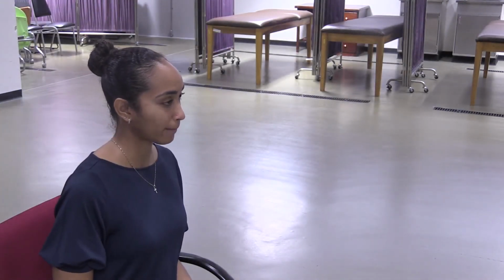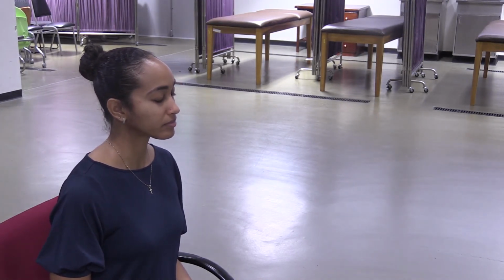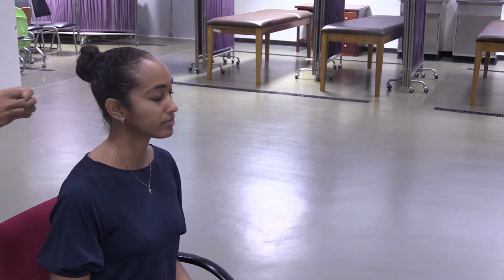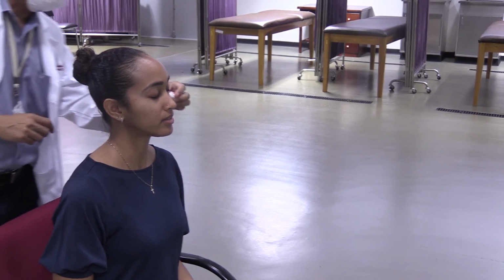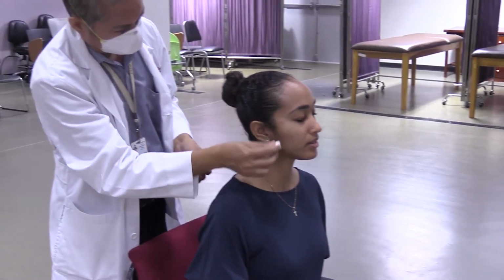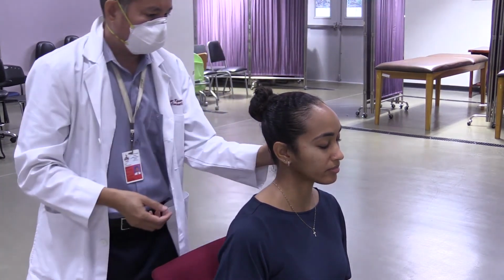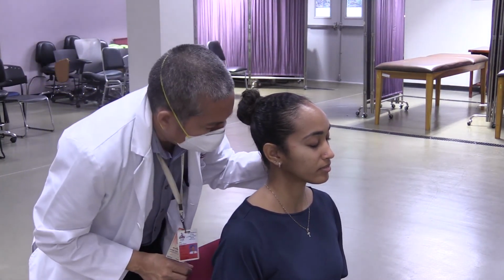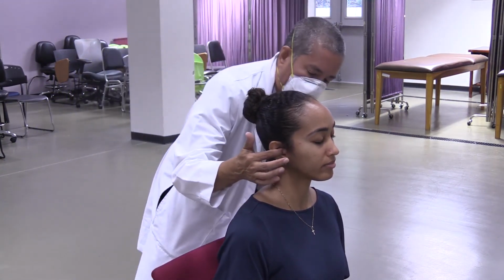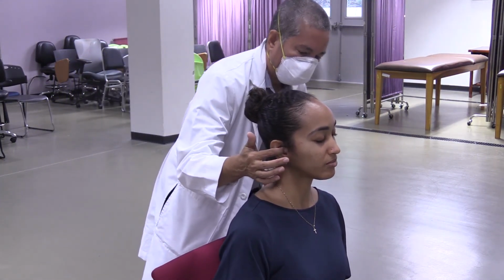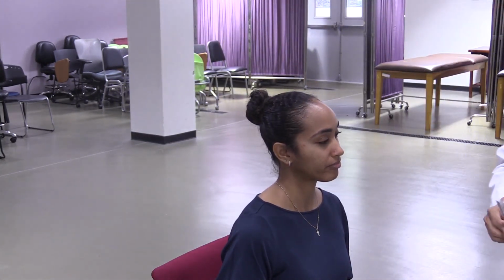Close your eyes and say yes when you feel the touch. Yes. Yes. Yes. Yes. Yes. Alright? 1, 2, 3. Done. So, this is a tuning fork.